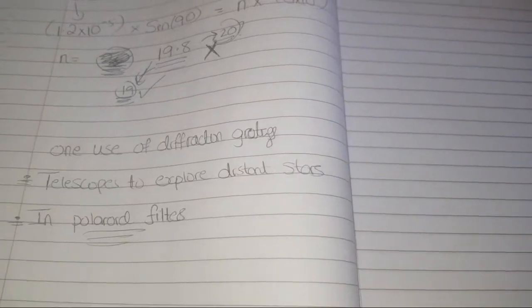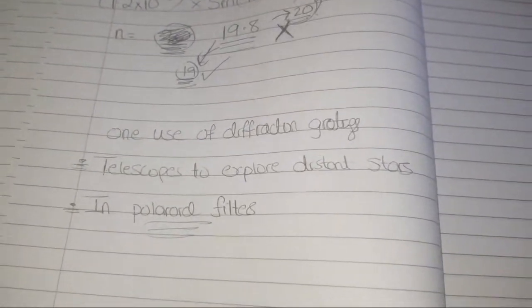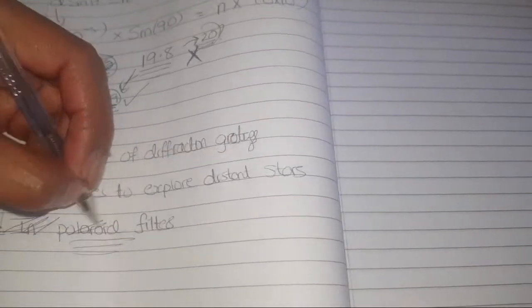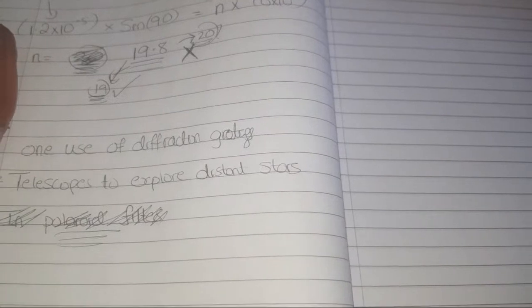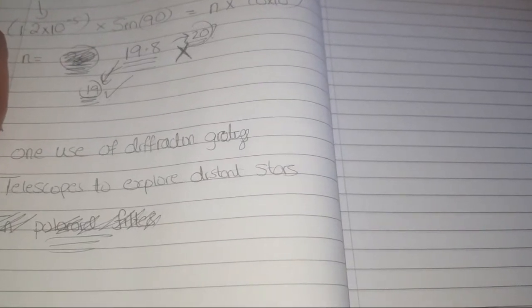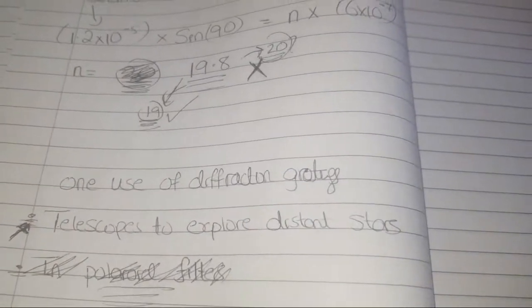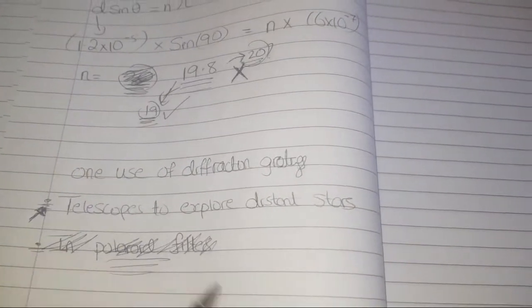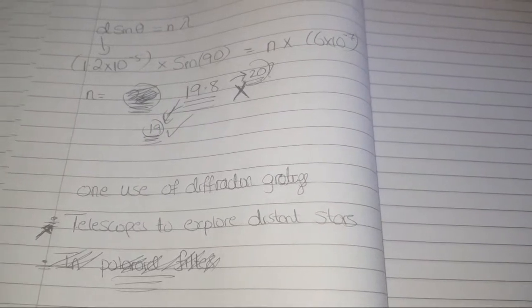It's not the ones you put in your eyes, by the way. Polaroid. Actually, you know what? Forget it. Just use this one. I think this is the only one they might accept just because it's linked to astronomy, which is an actual topic. That might have been in the old spec. That one, just to explore distant stars.